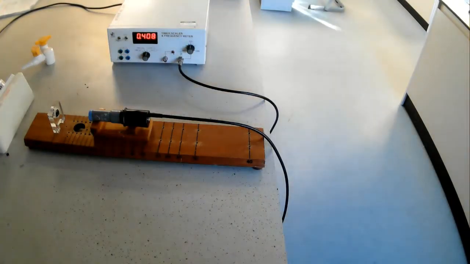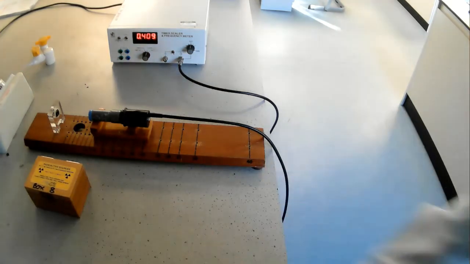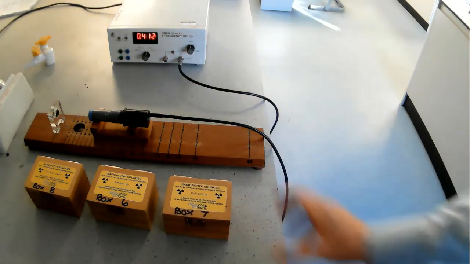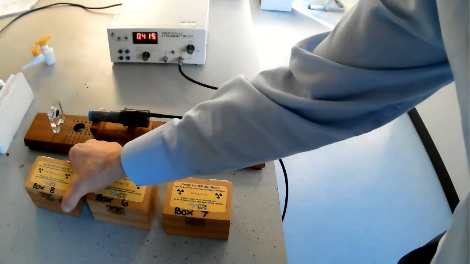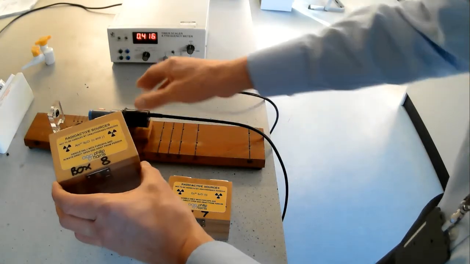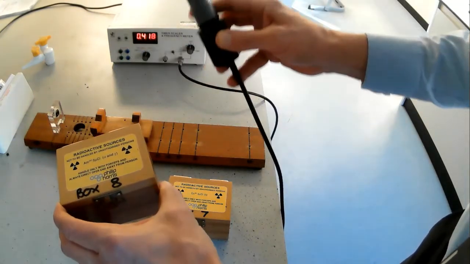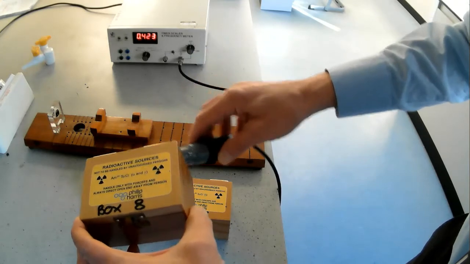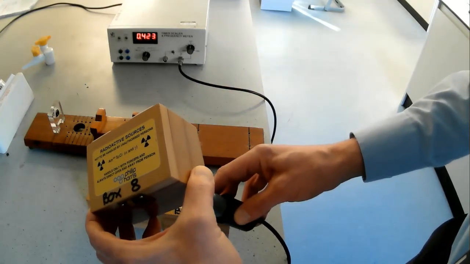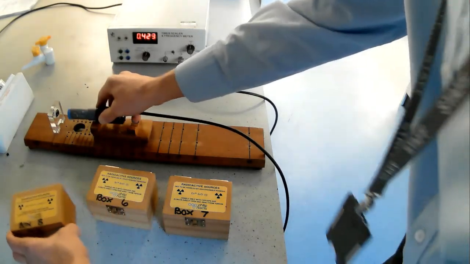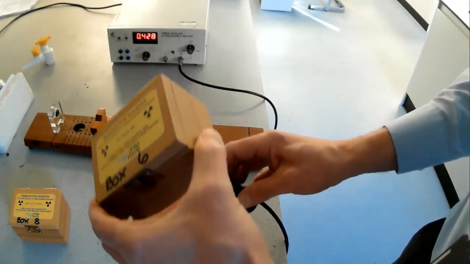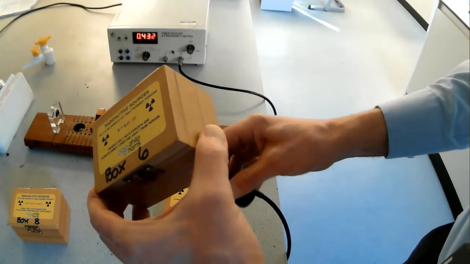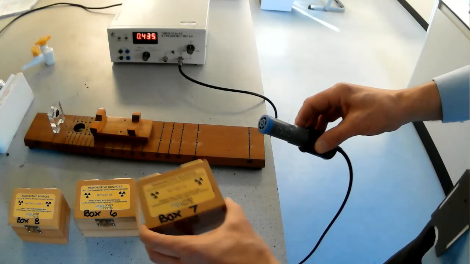If I bring up the 3 boxes of radiation source that we've got, put them there. This was the alpha source, the one that we saw at the start. This is americium-241. If I place the GM tube next to the box, you'll see that I'm getting no more than the background count. Put it next to the beta source, strontium, and again, coming out of the box, there seems to be no more than the background.